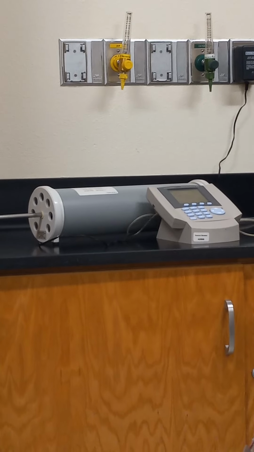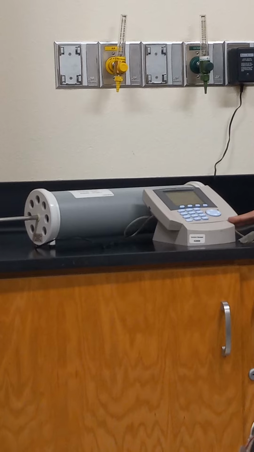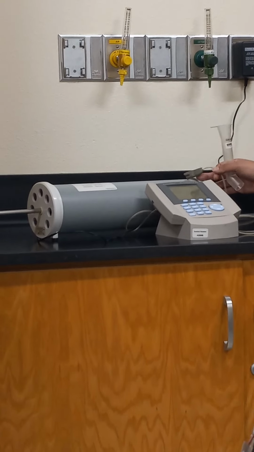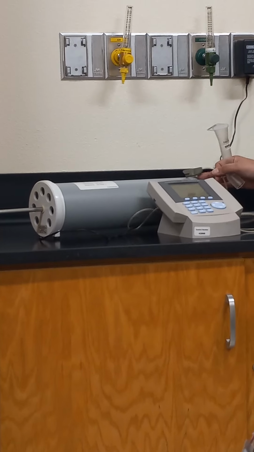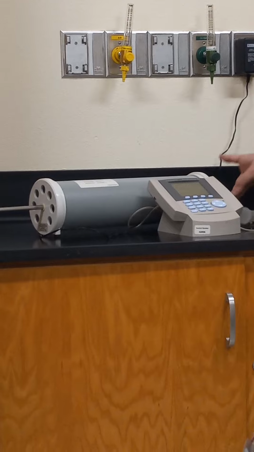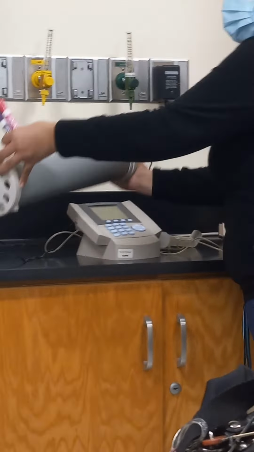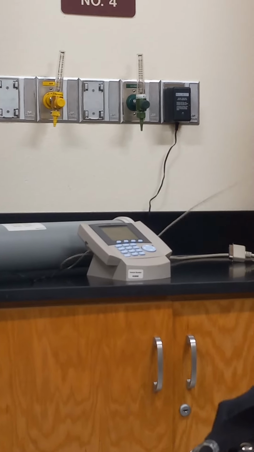If it's greater than 3%, then our results are not going to be reliable. This is a really old PFT machine, but this is a flow sensor. Here's my 3-liter syringe that I'm always going to use to calibrate. On your board exam, they'll say, you need to calibrate your PFT machine, what are you going to use? 3 liters. Okay, Ruby's going to calibrate this.